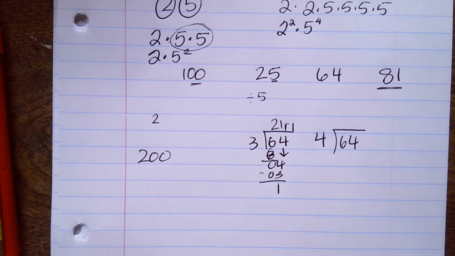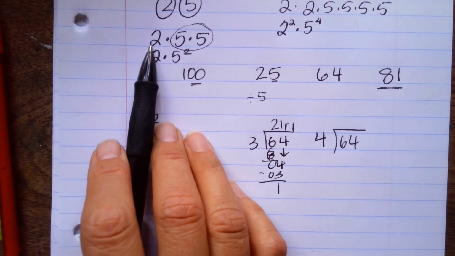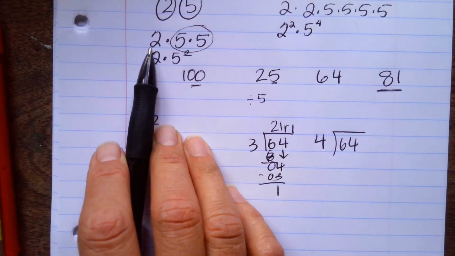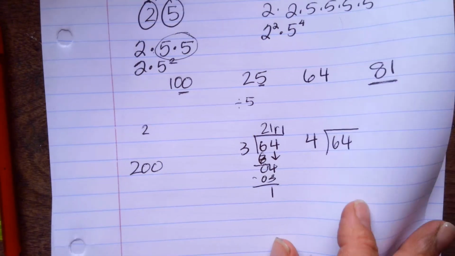And you keep going down and down and down until you get all prime numbers. And a prime number means that the only numbers that divide into it are 1 and itself. Do you have any questions about that, Kate?